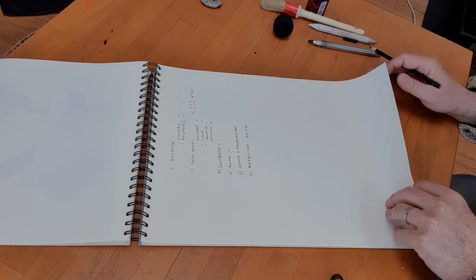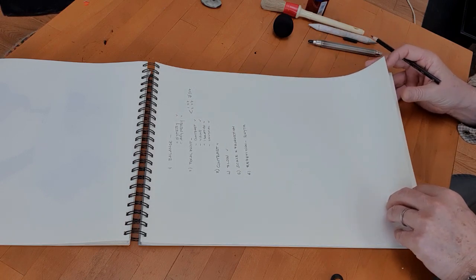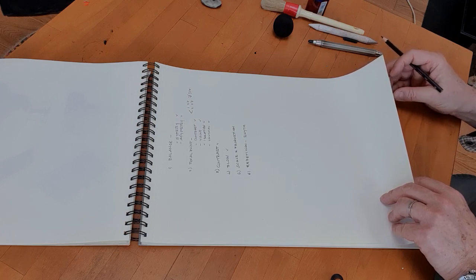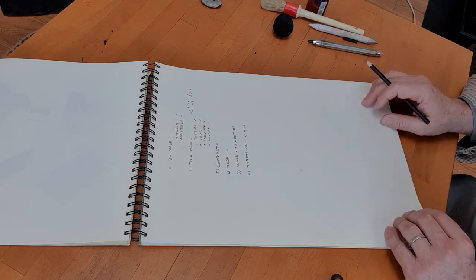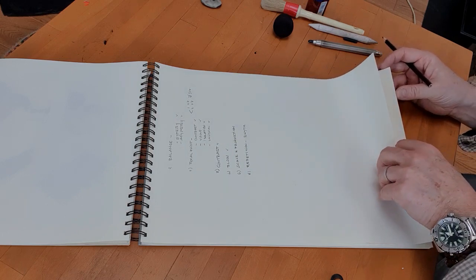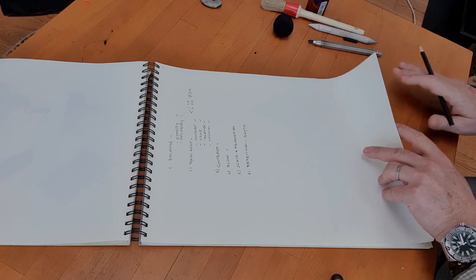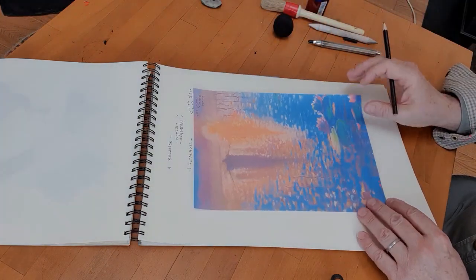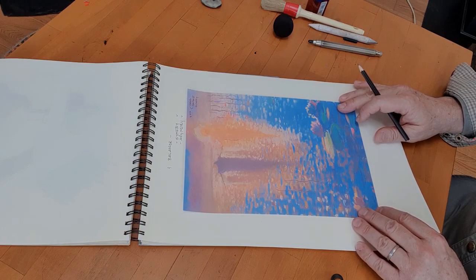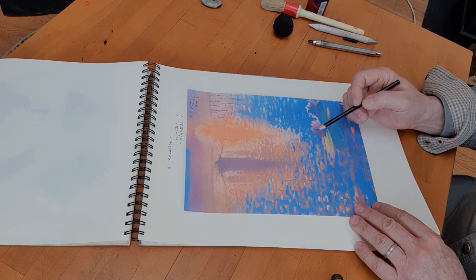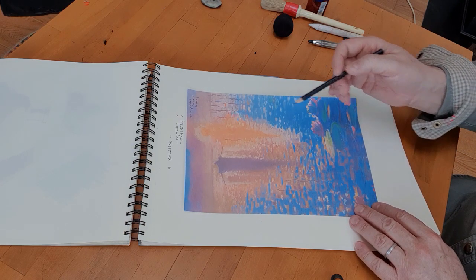I will show you some examples of focal point. You can achieve a focal point by contrast, and I will show you an example of two focal points achieved through contrast.